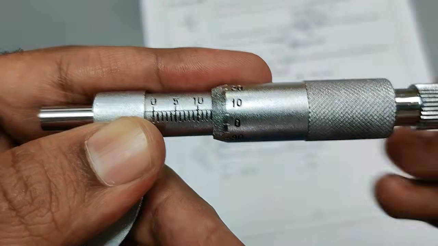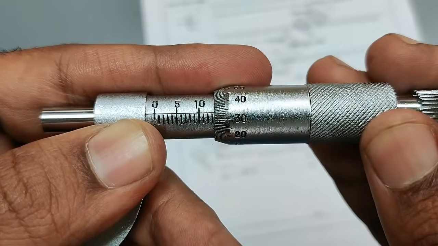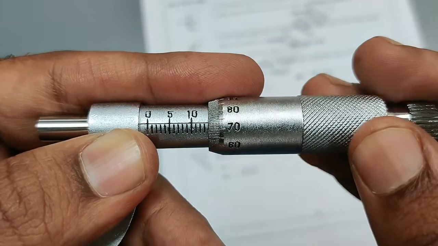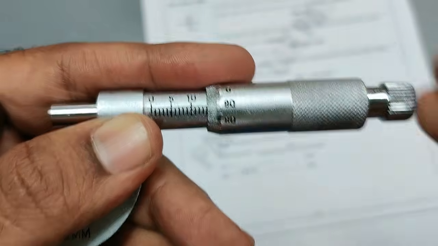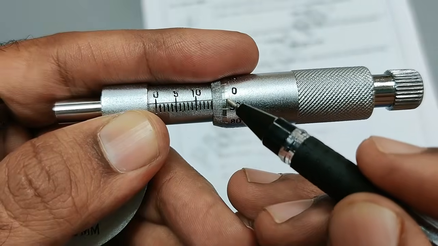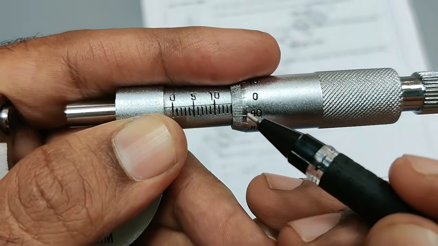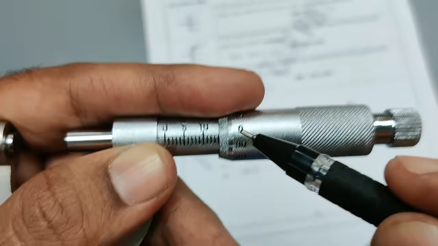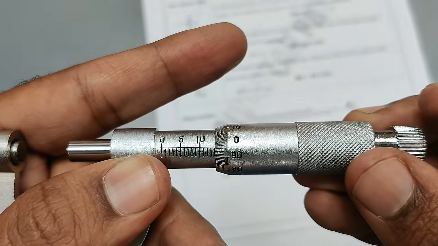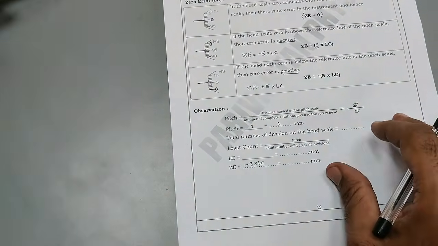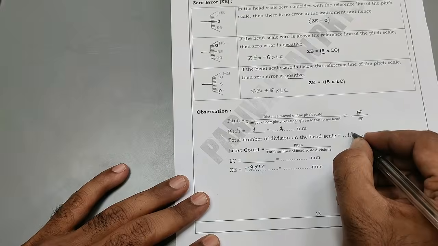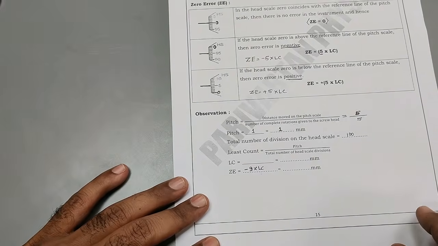So 0 to 10 divisions, 20 divisions, 30 divisions, 40 divisions, 50, 60, 70, 80, 90. ಆಮೇಲೆ ನೋಡ್ರಿ ಇಲ್ಲಿವರೆಗೂ 90 ಐತೆ. 90 ದಿಂದ 0 ವರೆಗೂ ಮತ್ತೆ 10 divisions ಇರ್ತಾವೆ. Again 10 divisions will be there from 90 to 0. So it contributes 100 divisions totally. So 0 to 90, 90 plus 10, 100. So total number of divisions on the head scale is 100, right? So I will write it here. Total number of division on the head scale is 100. 100 divisions ನಮಗೆ head scale ಮೇಲೆ ಅದಾವ.